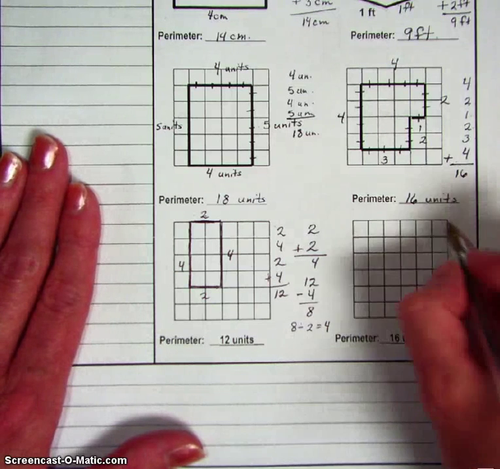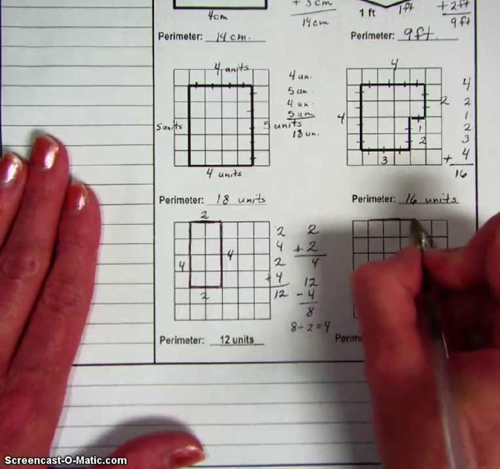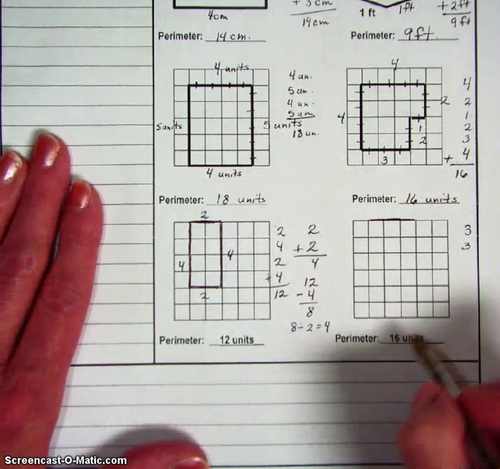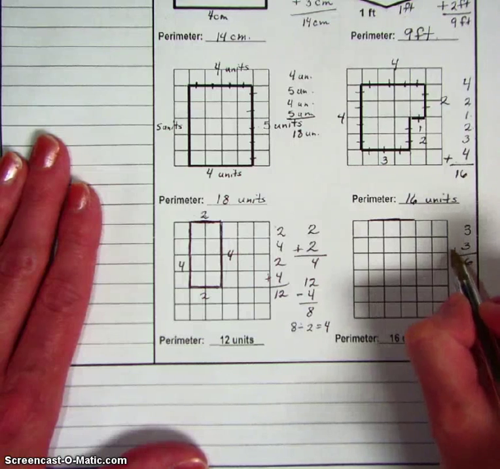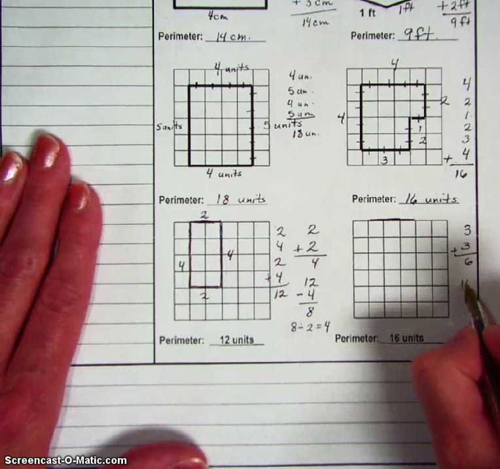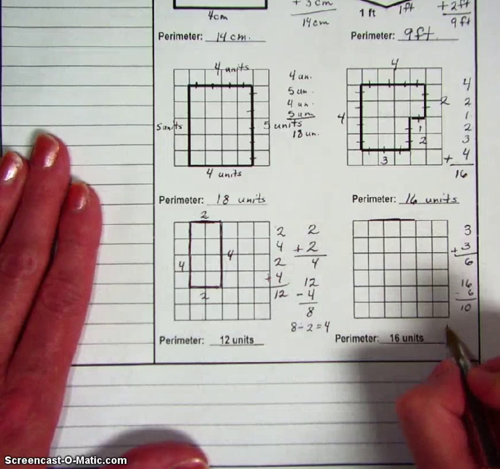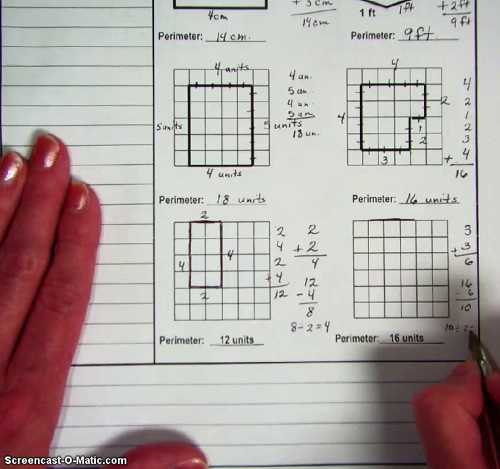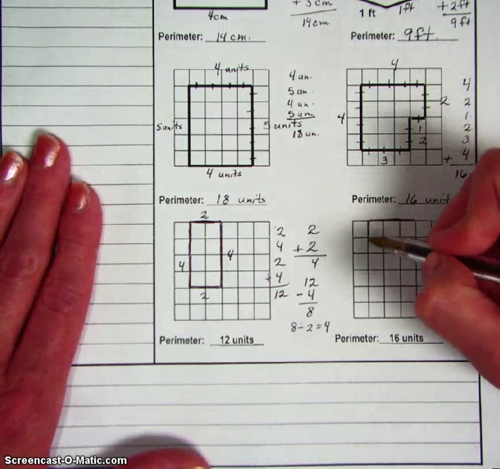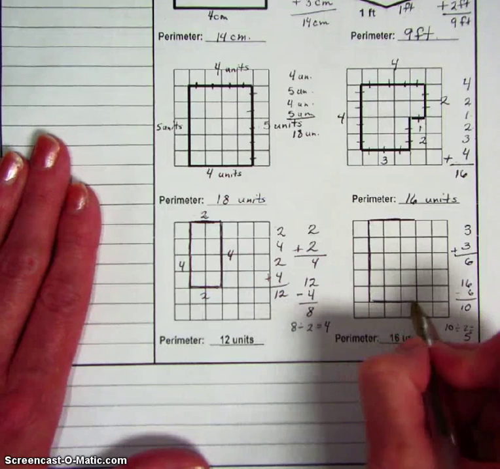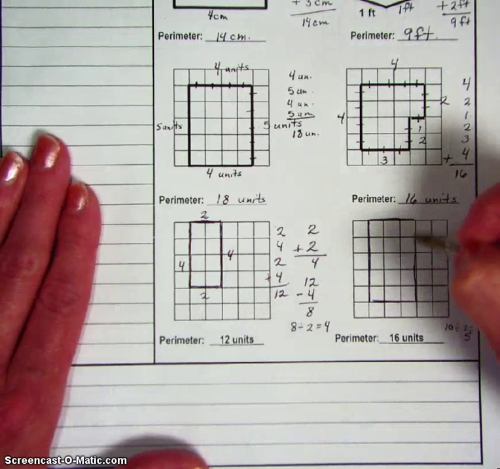This time I think I'm going to try 3 across the top to start with. So that means I'll have 3 and 3. I know that's 6. If I add them together, let's do my math here. 16 minus 6 gives me 10. I have to split that apart. So 10 divided by 2 equals 5. So I'm going to go down 5. 1, 2, 3, 4, and 5. Go across my 3. Back up my 5.